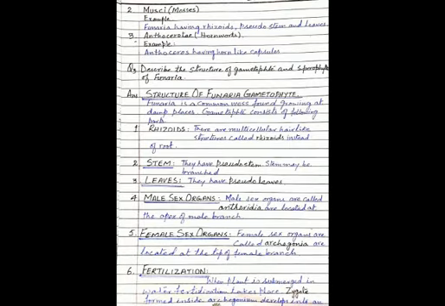Number 2, Musci, that are mosses. Example is Funaria, having rhizoids, pseudostem and leaves. The third is Anthocerotae, hornworts. Example, Anthoceros having horn-like capsules.